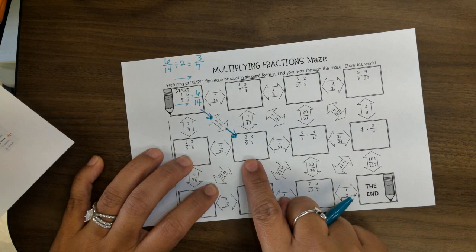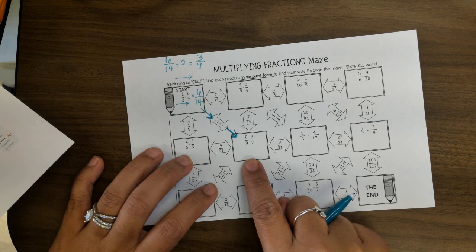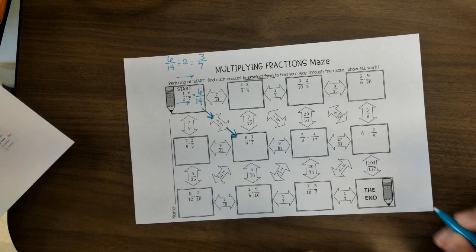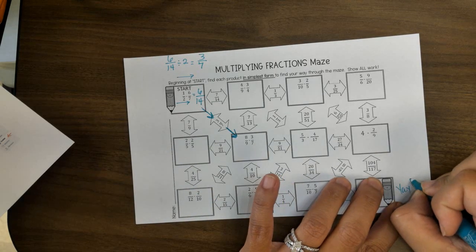Okay, again, the goal is to complete it in the correct order. Please use pencils because I do not have extras, and then finish right here at the end.